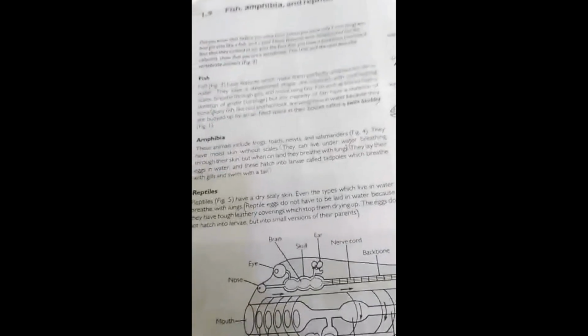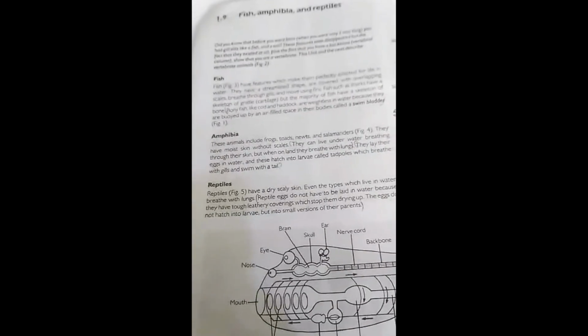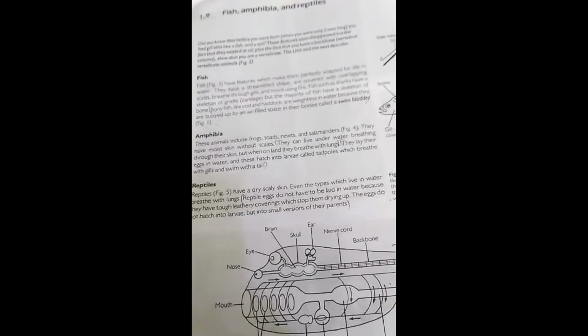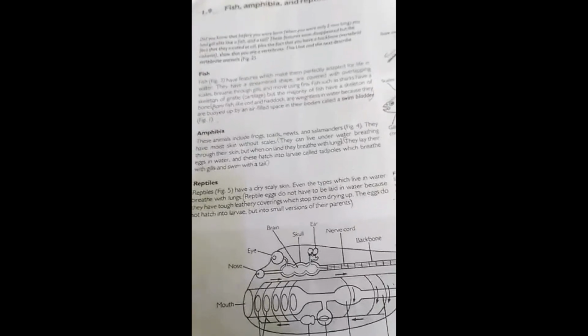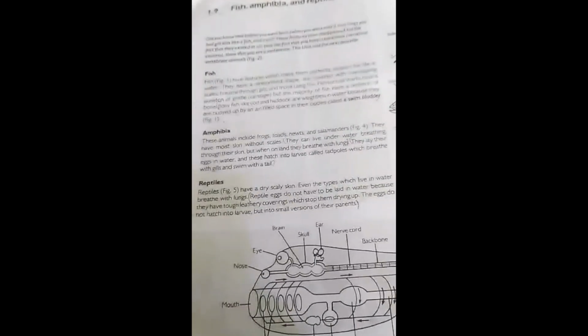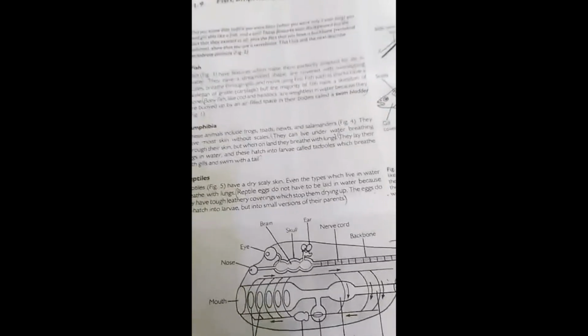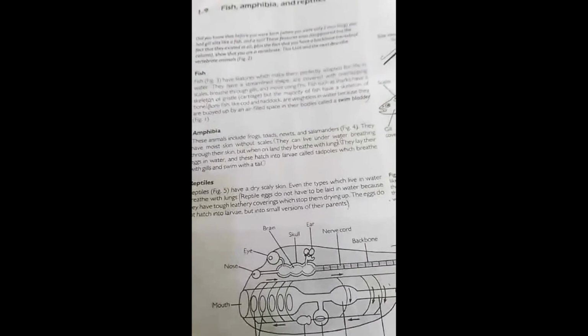Now the third part, reptiles. Reptiles have a dry scaly skin. Even the types which live in water breathe with lungs. Reptile eggs do not have to be laid in water because they have tough leathery coverings which stop them drying up. The eggs do not hatch into larvae but into small versions of their parents. The easiest example is a what? Crocodile.